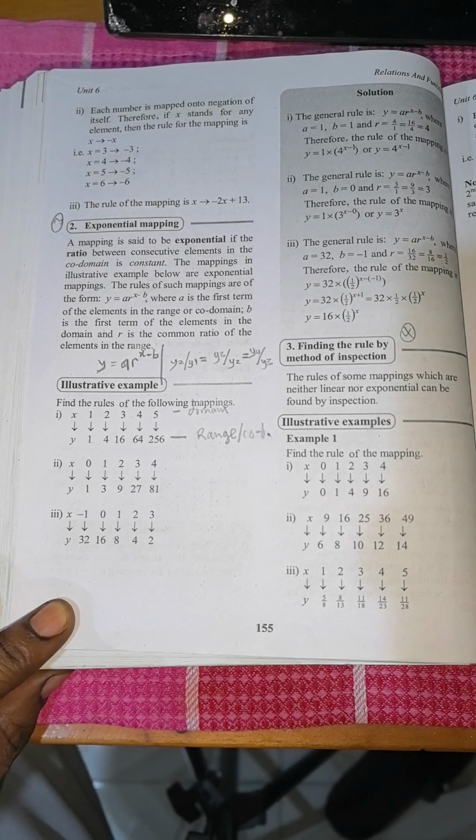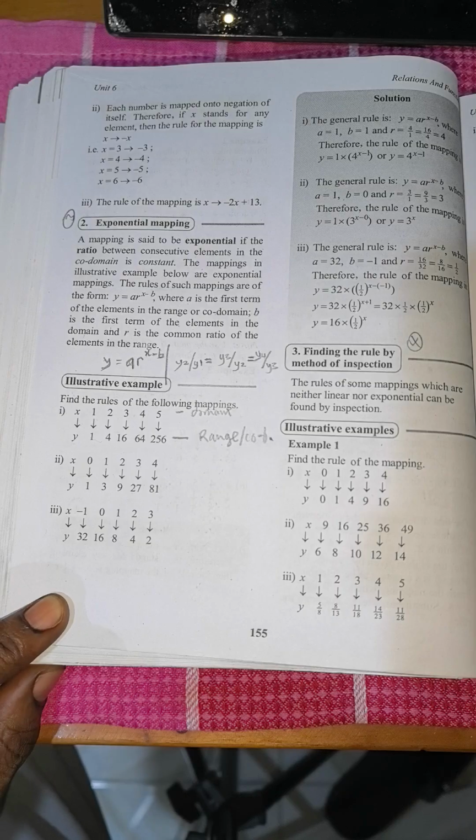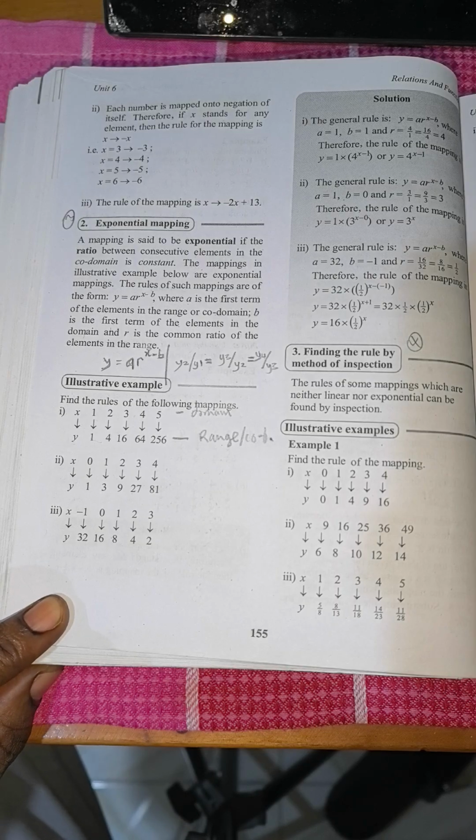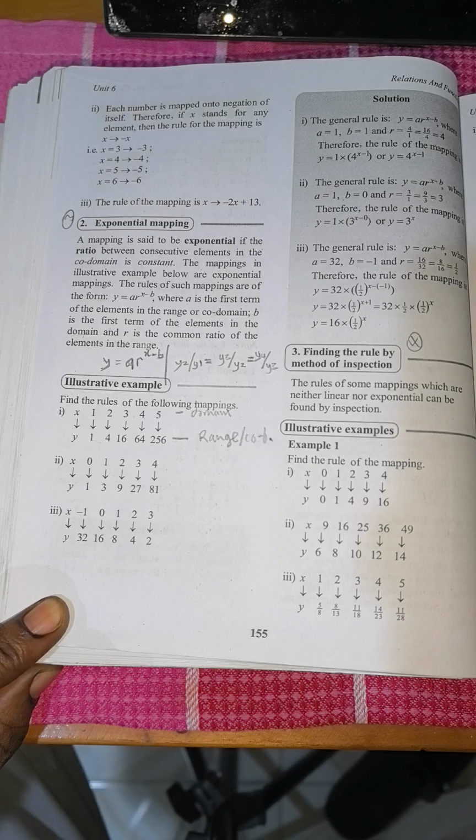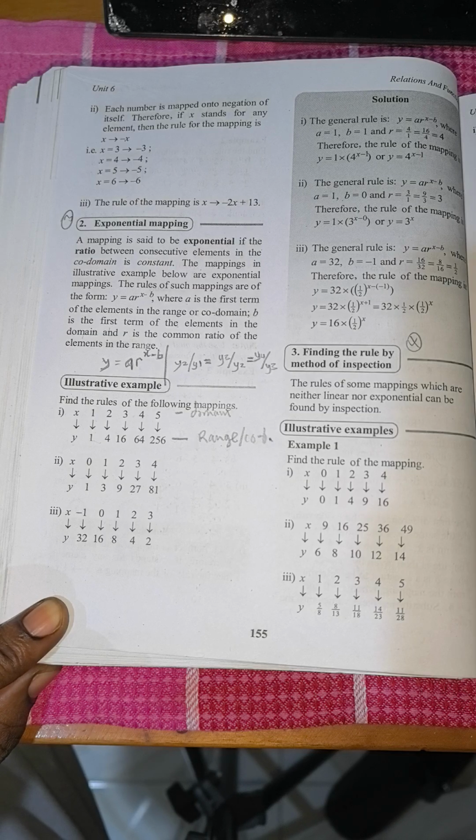Now, let's continue with the second type of mapping, which has to deal with exponential. We dealt with the linear one, where to start with, you make sure there's a constant difference in the codomain and the domain. So two factors have to be determined for it to be considered a linear mapping. That is what we established in the linear. This is very important to me because going forward, we will be building on those facts.